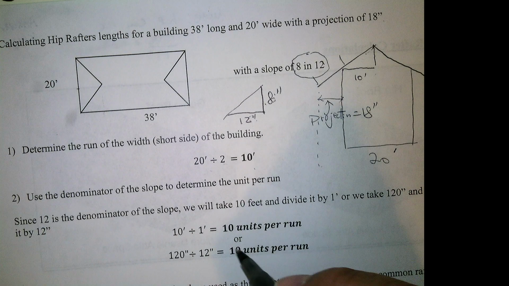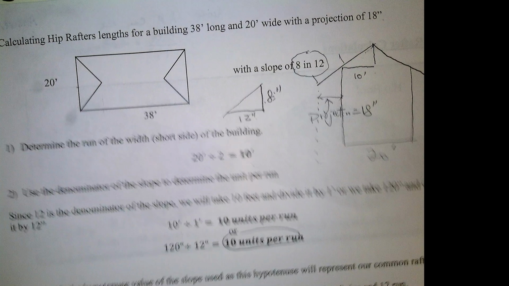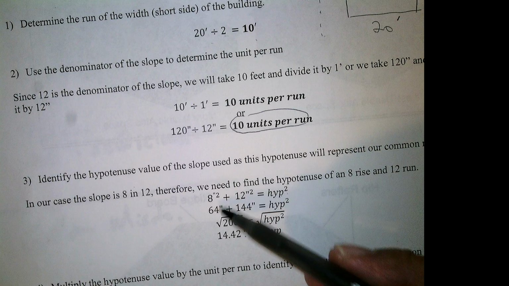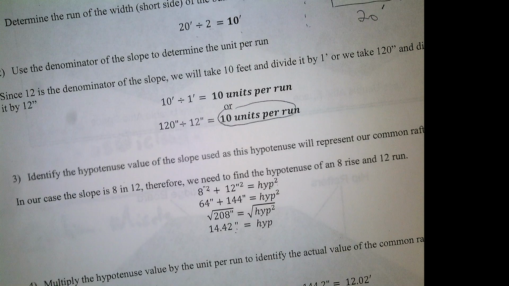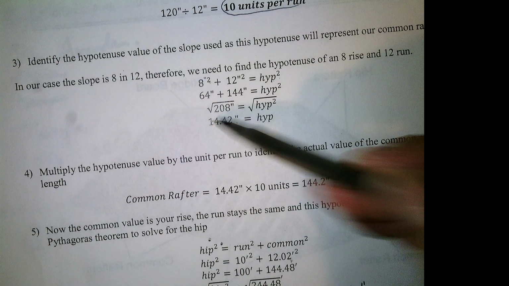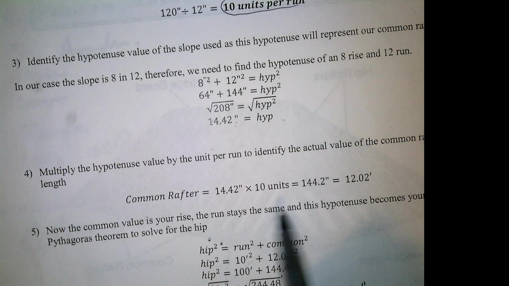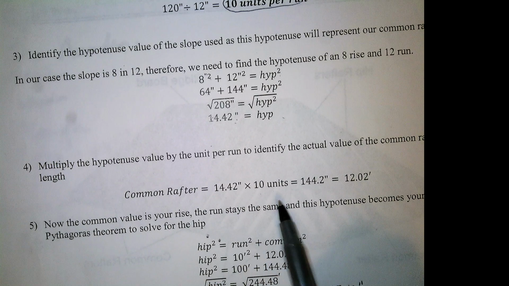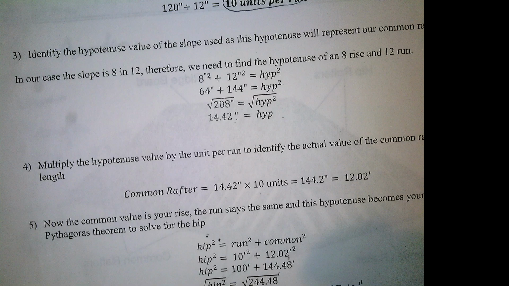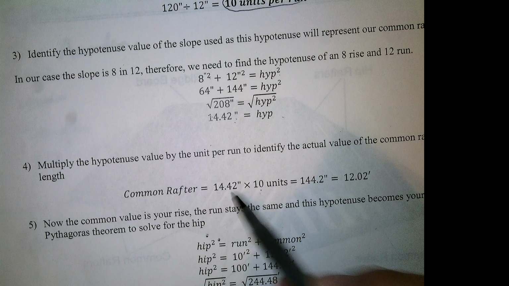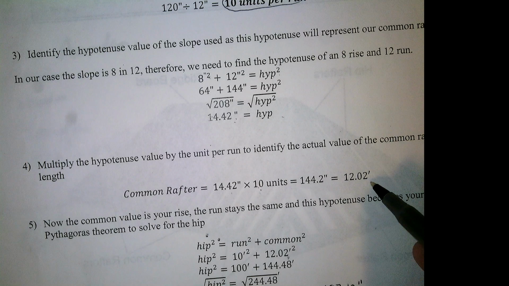So now we're using these units to calculate the hypotenuse first, given the slope. That's the hypotenuse from the slope. But the length of the common rafter is 10 times this, because that's the proportion unit, just like the very first diagram I showed you. If the run of the slope is increased by 10, the hypotenuse increases by 10. So you multiply by 10, and that gives us the length of the common rafter.